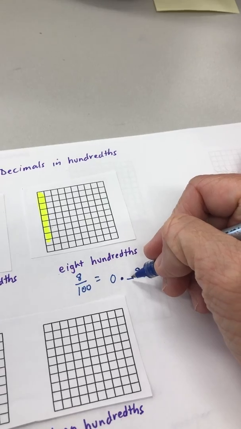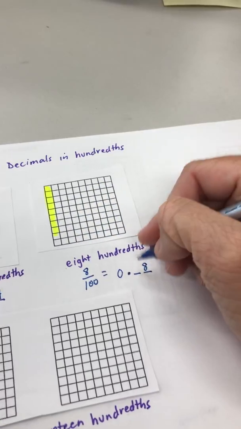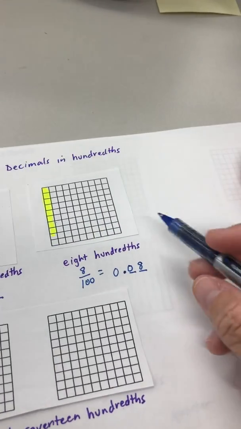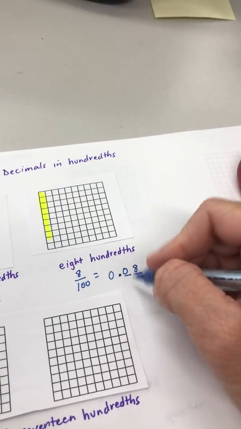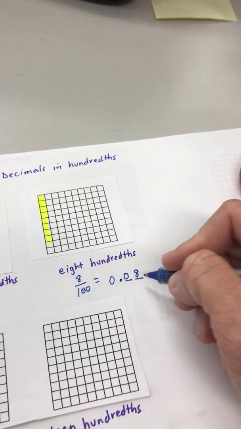All right, now how many tenths did I have? How many whole columns of tenths did I have? I had none. So I see I have no wholes, no tenths, and 8 little hundredths, or collectively I have 8 hundredths.